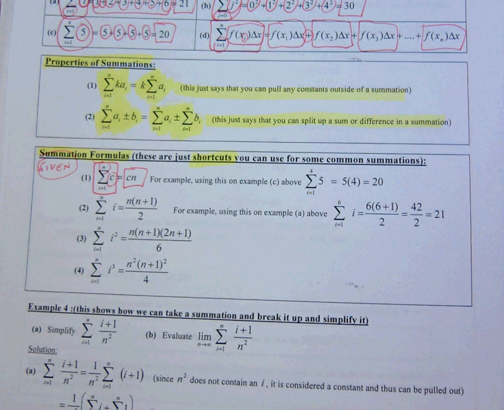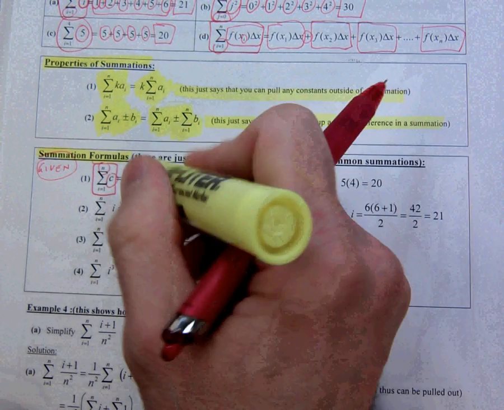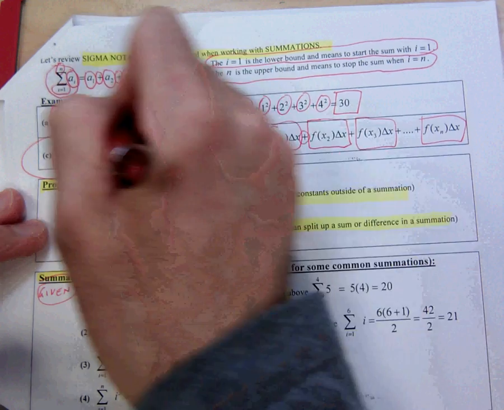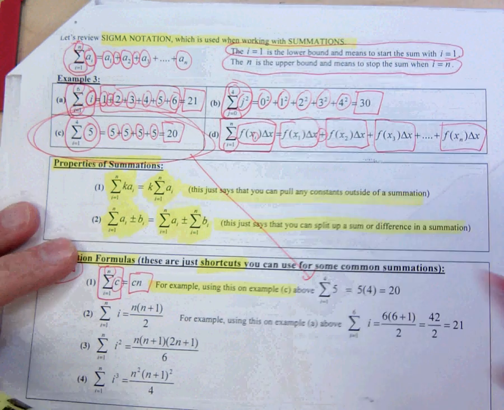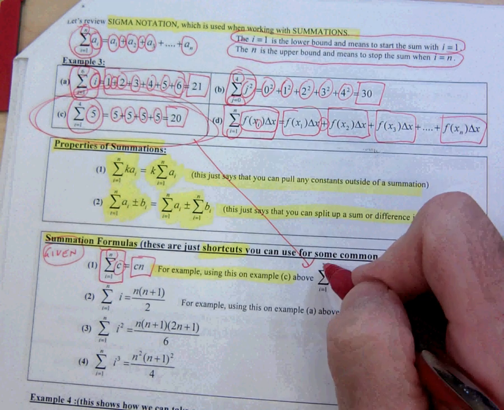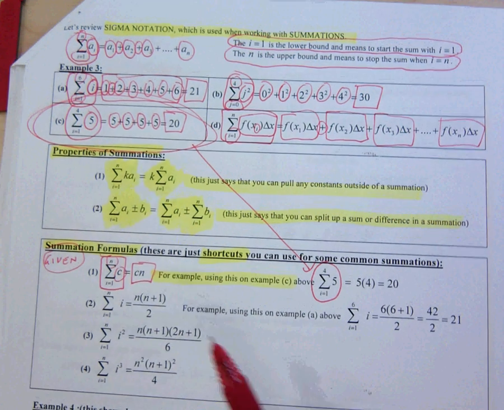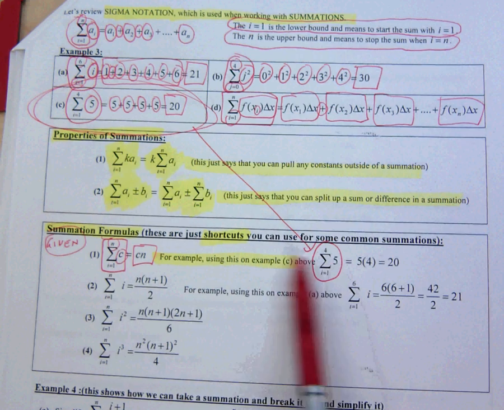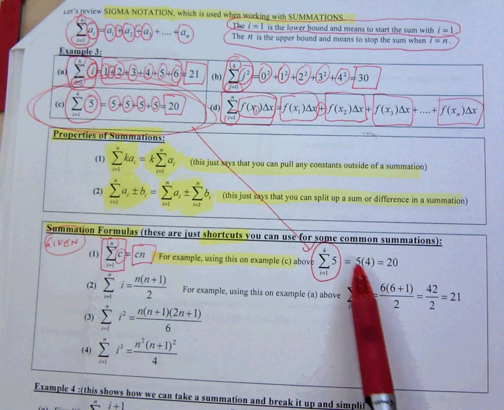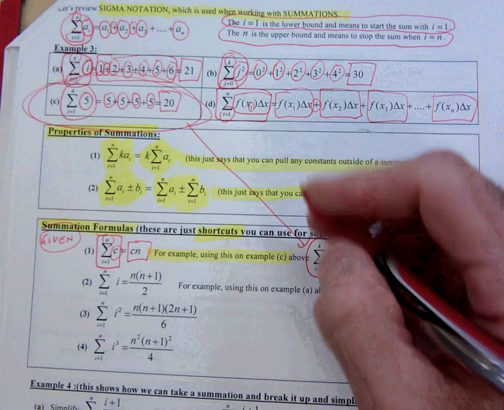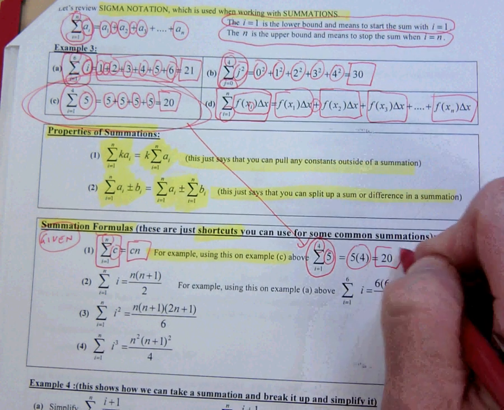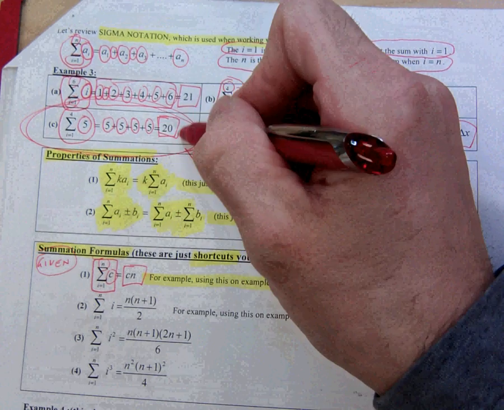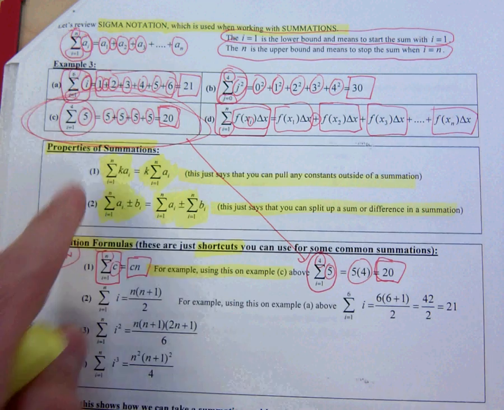Okay, so for example, we can use that shortcut on example C above. So if you look back to example C here, I'm just going to do it again using the shortcut. So there it is again. So instead of actually finding all the terms and adding them together, you can use the shortcut because it does fit, right? Doesn't this fit this form where you're just summing a constant like 5? So your answer should be your constant times your n, which would be 20. And sure enough, I get 20 using the shortcut, just like I got 20 when I did it the long way. Okay, so this is just a shortcut for finding a summation like that.